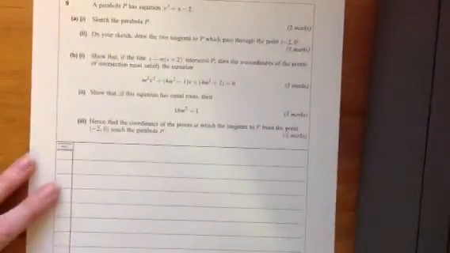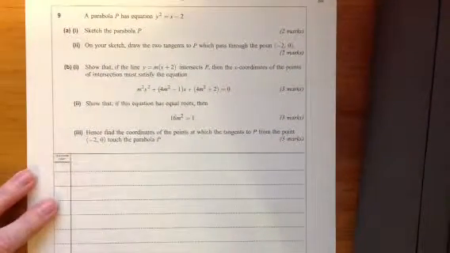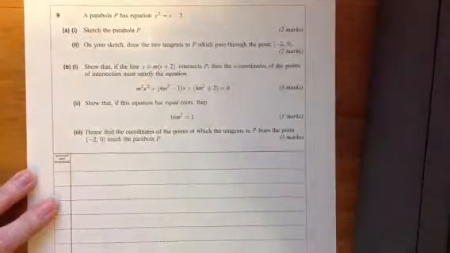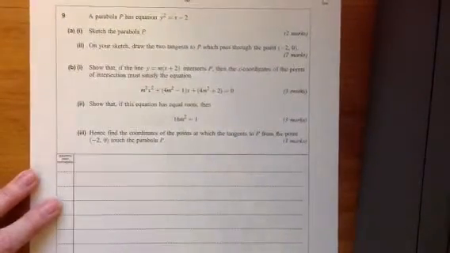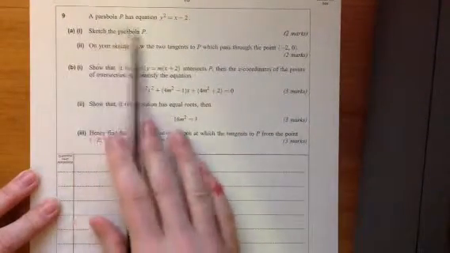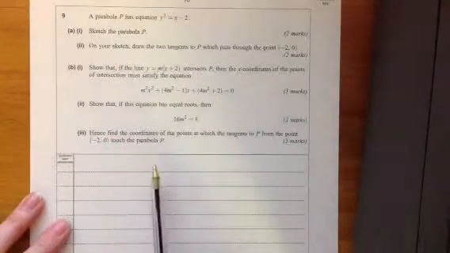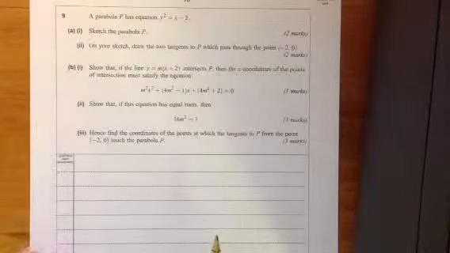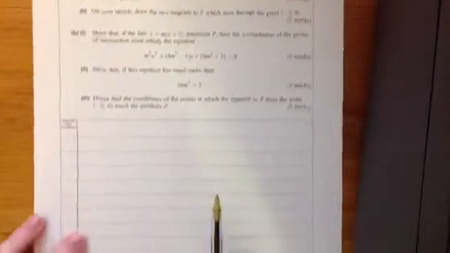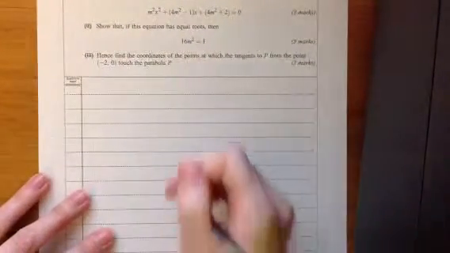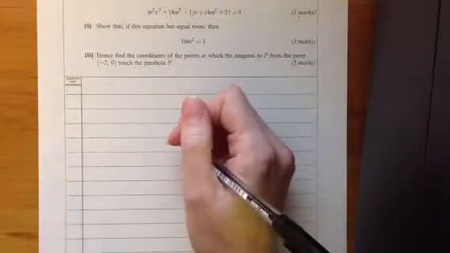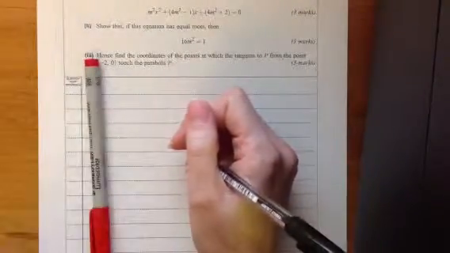So the question we're going to have a go at is this one. It's from June 2010, the AQA paper, the further pure one. A parabola P has equation y squared equals x minus 2. Sketch the parabola P. Now, obviously in your exam you're going to be using a ruler, however I can't find one right now. So I'm going to use this particularly handy pen.